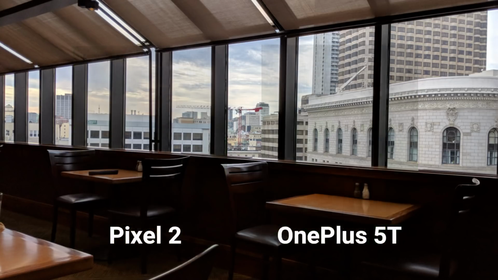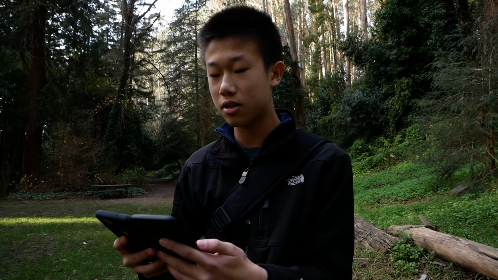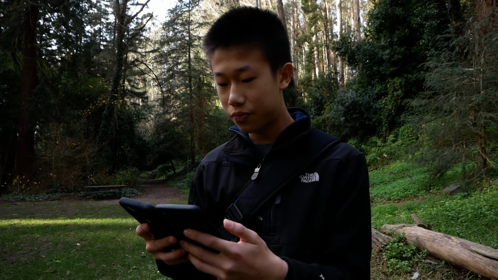Okay, so just looking at this, you can see that the face is noticeably sharper on the Pixel 2 because it has some post sharpening, and they both look pretty good, but I'll have to compare them even further later on.